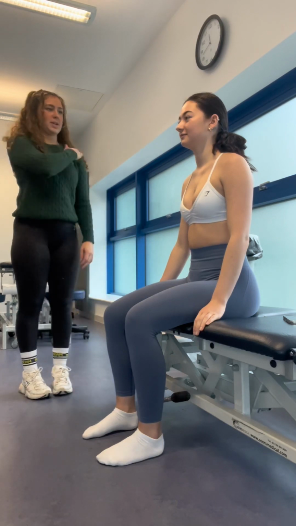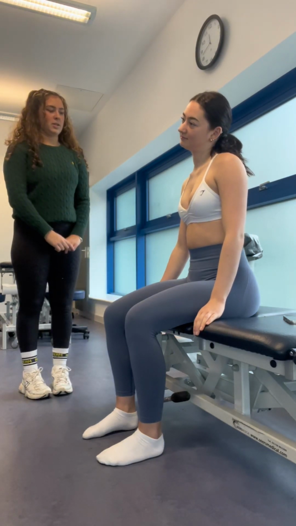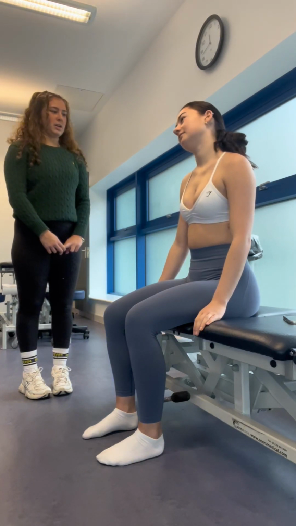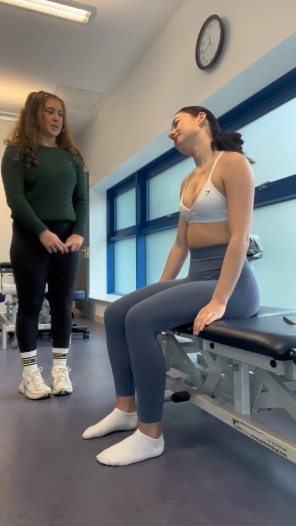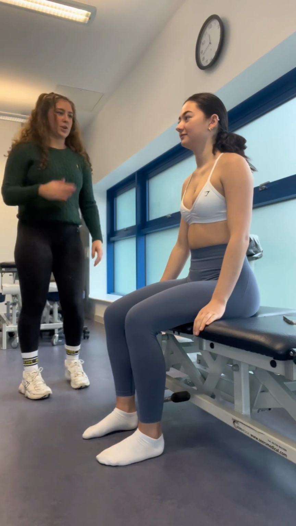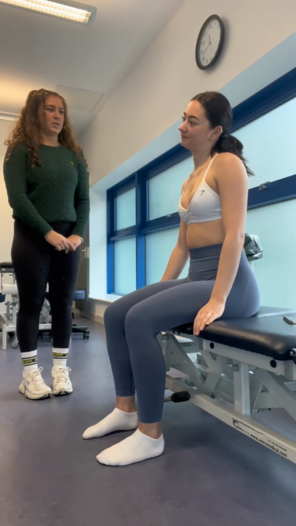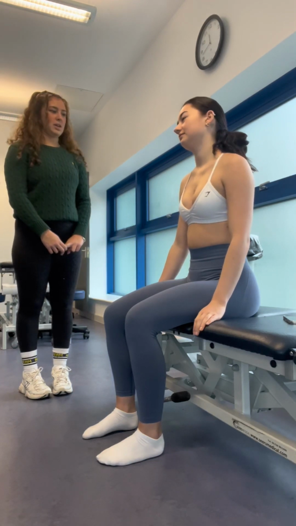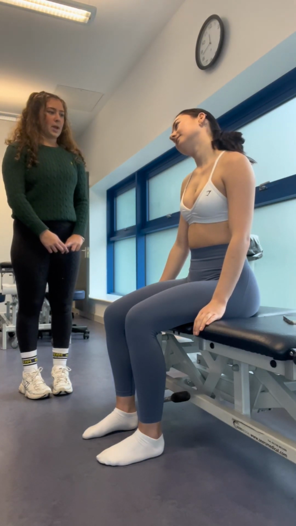Next is testing active cervical lateral flexion of the spine. For this, I ask them to get their ear to touch their shoulder and to do this without raising their shoulder. I get them to repeat this on both the left and right hand side, as this allows us to compare each side to the other to identify any abnormalities or differences between them.